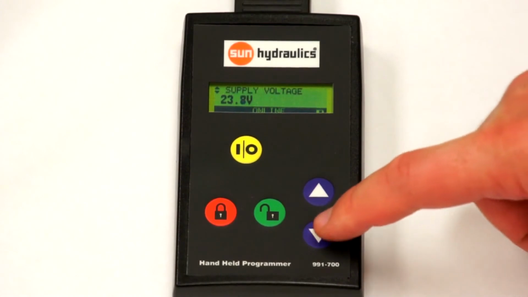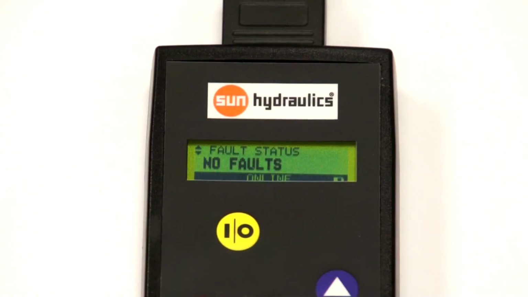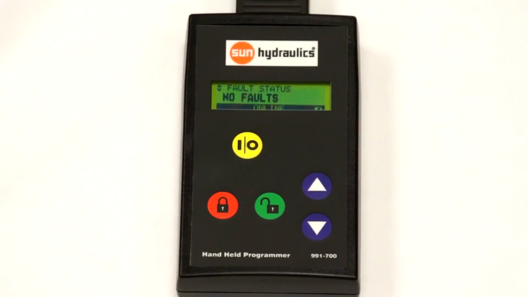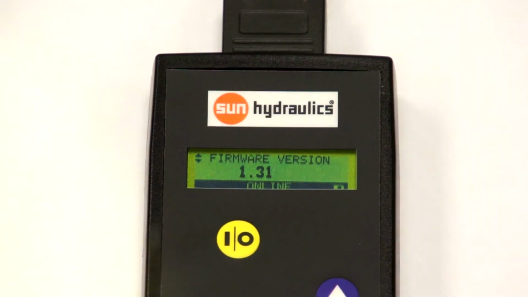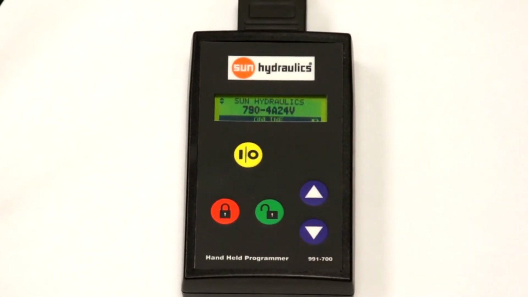The last parameter shows the fault status and will list any faults with the amplifier. Pressing the down arrow again brings you to the firmware version screen, and once more back to the initial screen. The initial screen also displays the amplifier's model number.